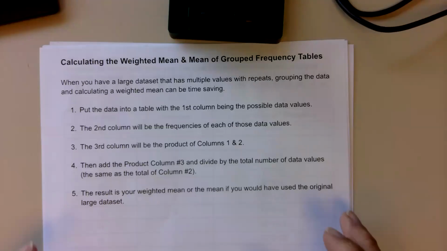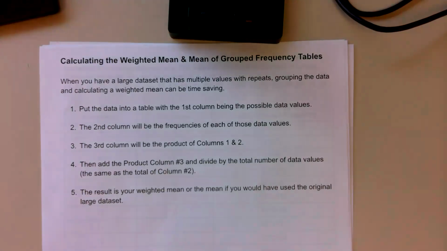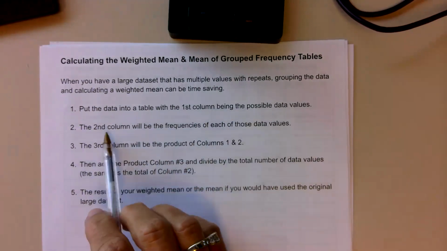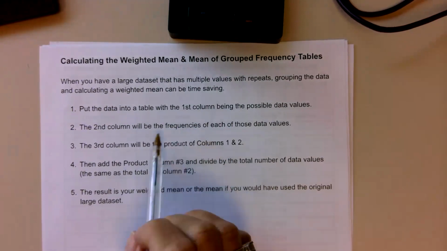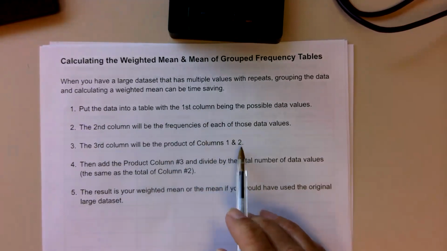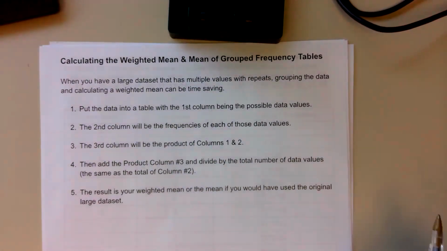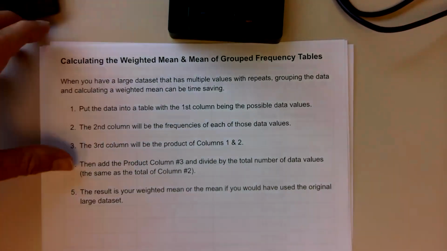Okay. Next is sometimes we have data in grouped frequency tables, like we looked at in chapter 2, and we need to find the weighted mean of those. So when you have a large data set that has multiple values with repeats, grouping the data and calculating a weighted mean can be time saving. You're going to put the data into a table with the first column being the possible data values. The second column will be the frequencies of each of those data values. The third column will be the product of columns 1 and 2. Then add the product column number 3 and divide by the total number of data values. The result is your weighted mean, or the mean if you would have used the original large data set.